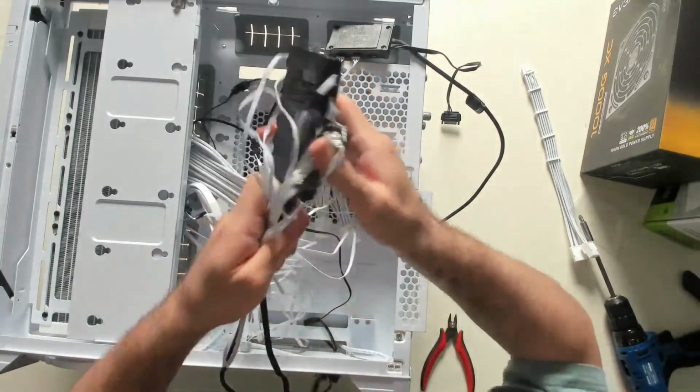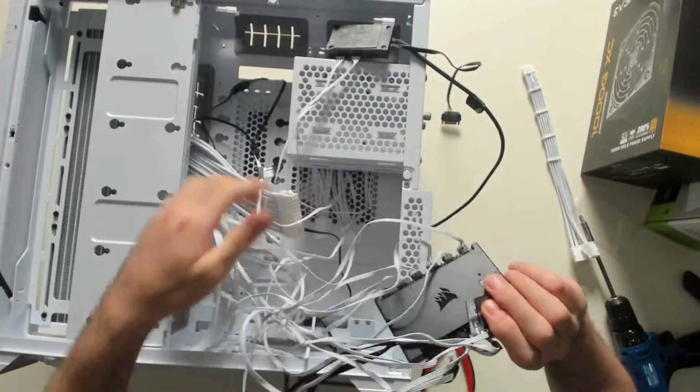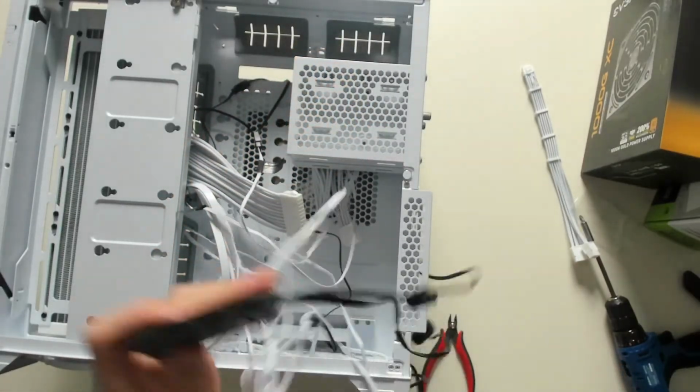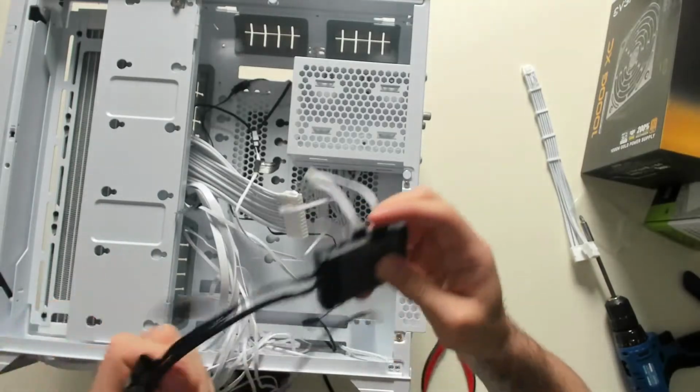Cable management, cringe. Cable chaos, enlighten me. I love that. That's great. I love you for that.